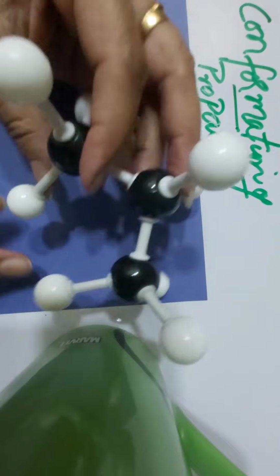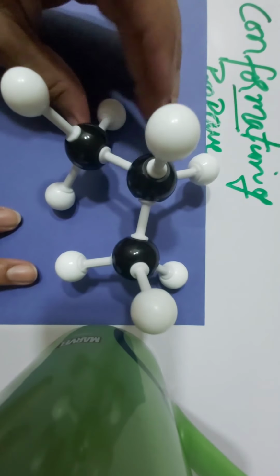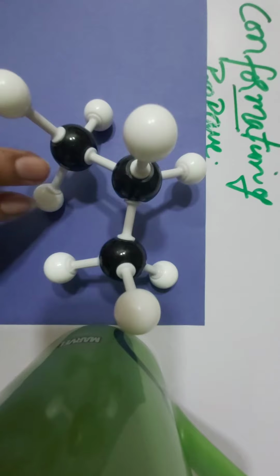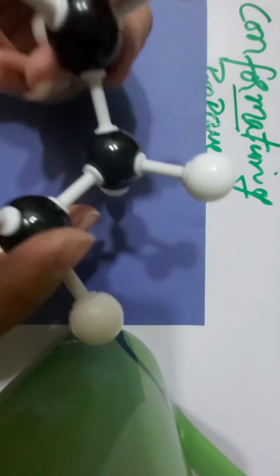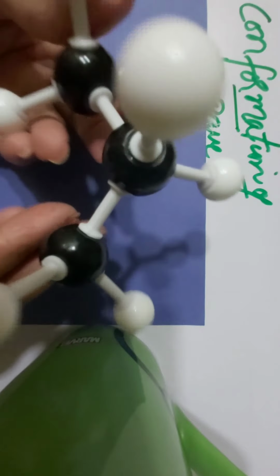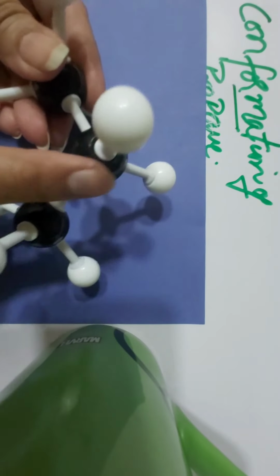So I'm going to make you see the propane molecule. Okay, so this is it. Just visualize this. You can call it a perspective drawing or perspective model, a 3D model of propane, right? CH3 and CH2, and of course again CH3, right?